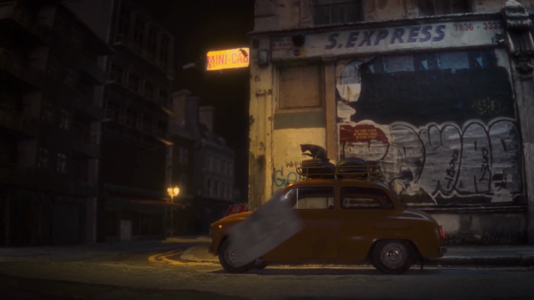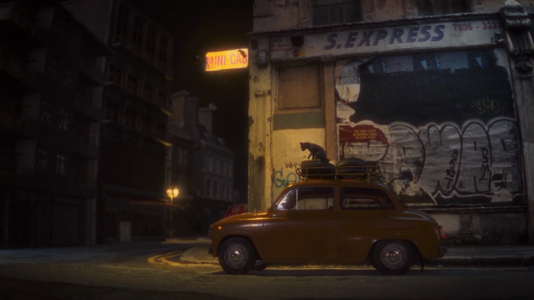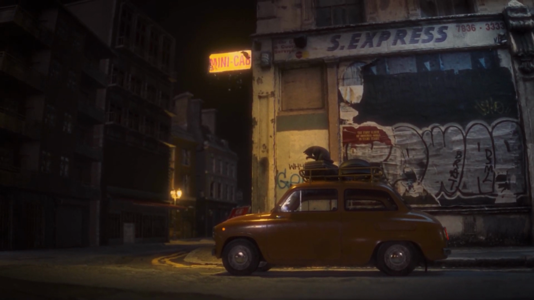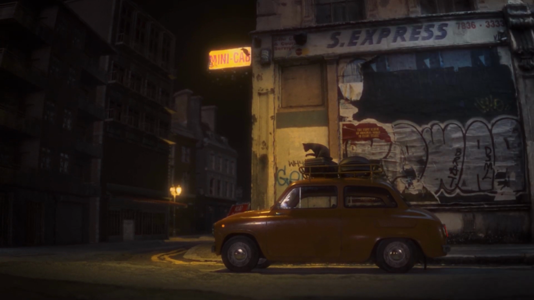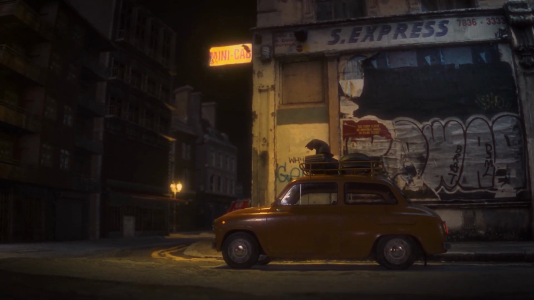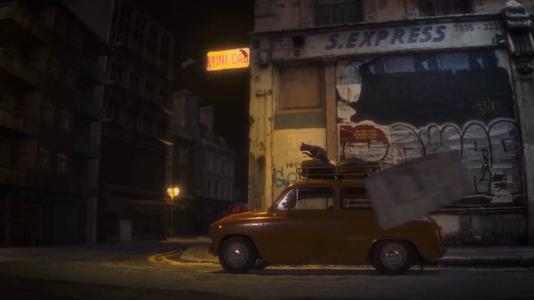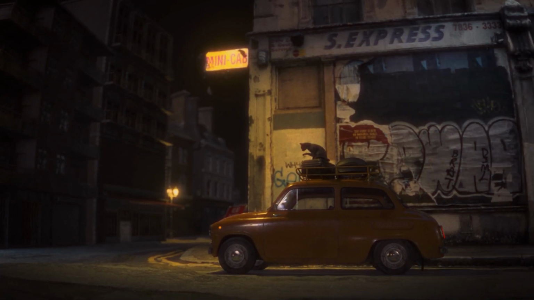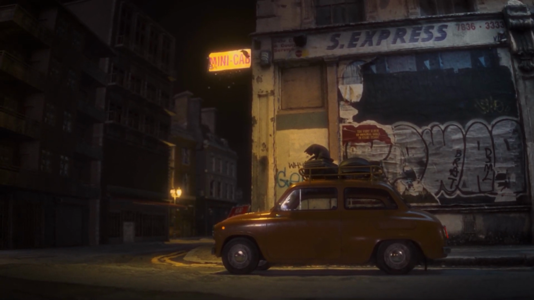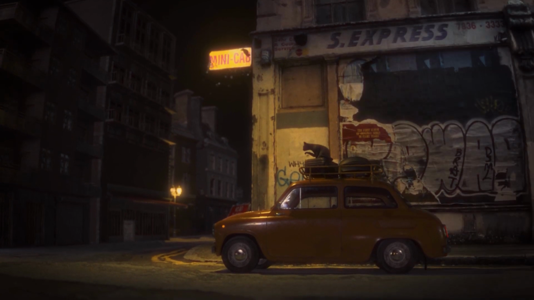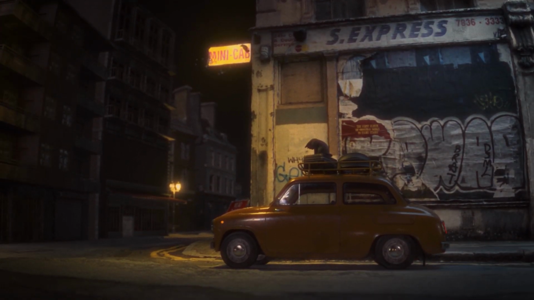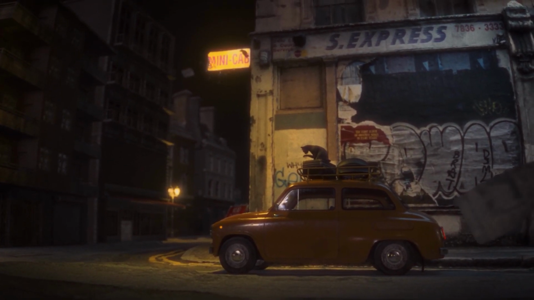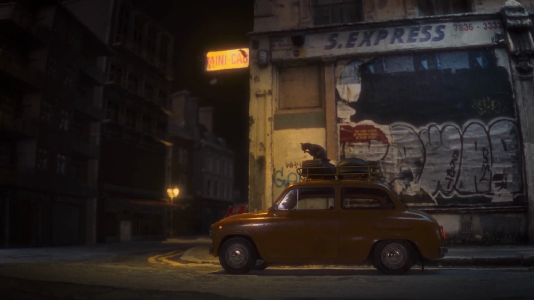Anyway, there it is. Quick and tidy render, and pretty fun and easy. So EEVEE gets a bad rap, but I think it's fantastic. I like the speed I can work at. Cycles is, I'm not going to deny Cycles is beautiful, but man, I can't work at that speed.